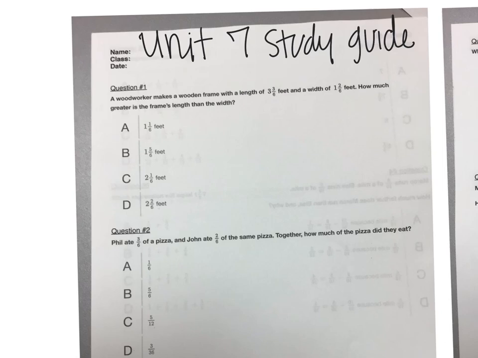Alright, so we're going to go over our Unit 7 study guide. Question 1. A woodworker makes a wooden frame with a length of 3 3/6 feet and a width of 1 2/6 feet. How much greater is the frame's length than the width?